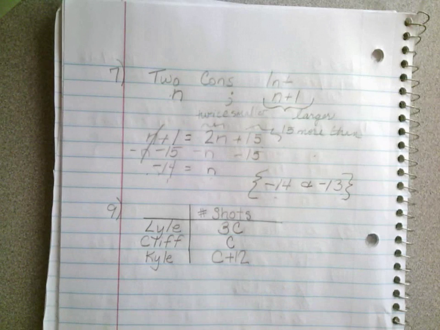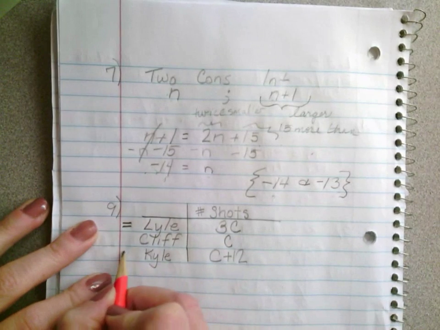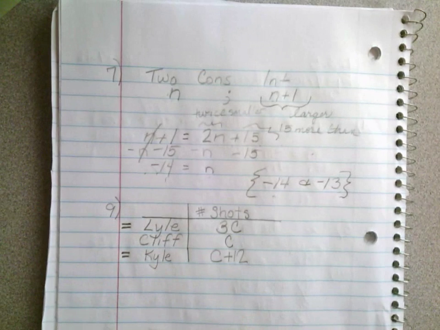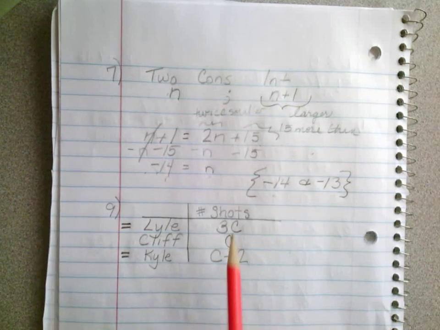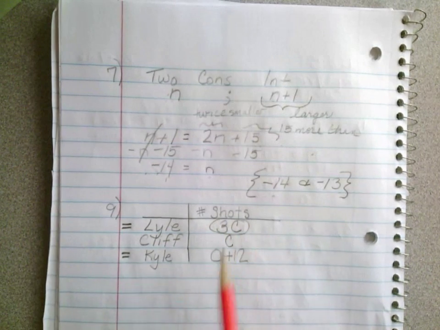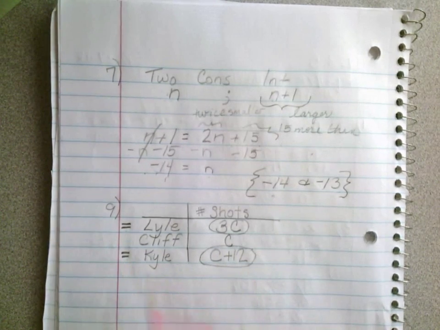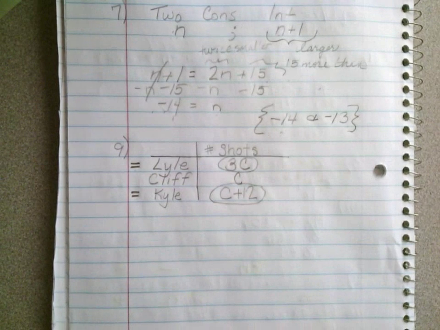If Lyle and Kyle shot the same number of baskets, how many did each dude shoot? If this is the same as this, how can I convert that into an equation that will allow us to solve and get some data?